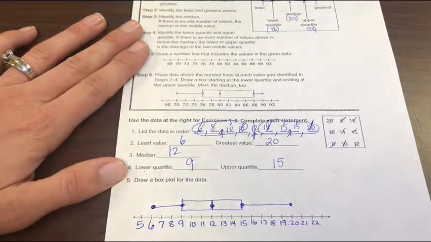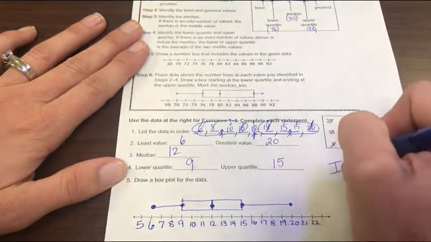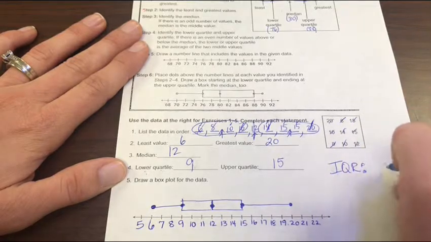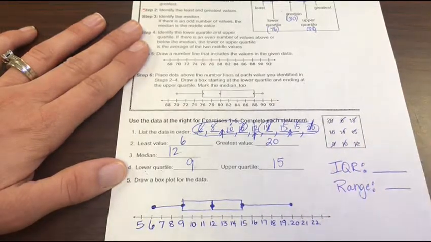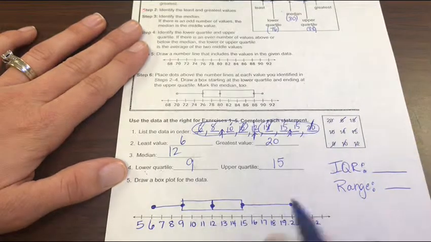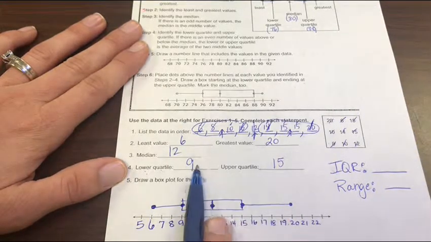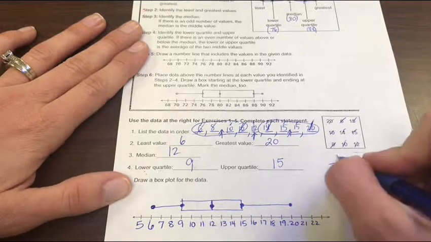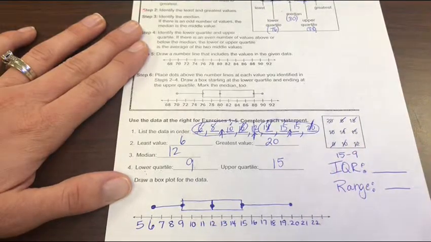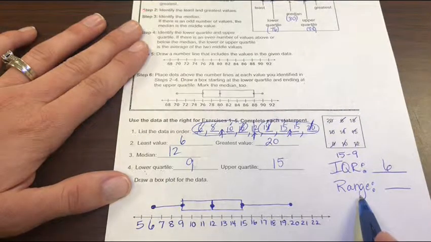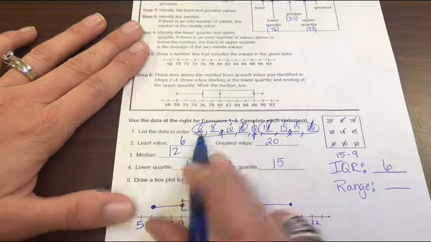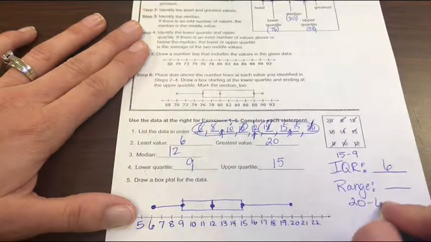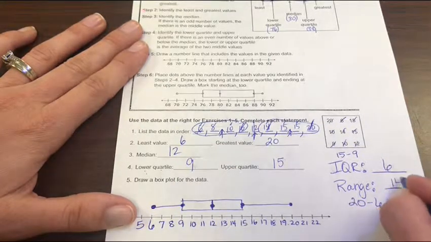So on your homework, you're going to have to find your interquartile range, okay? And your range. So your interquartile range, on the front, it said that it was the upper quartile minus the lower quartile. So it was 15 minus 9, so in this case is 6. Your regular range is going to be your greatest value minus your least value. So that's going to be 20 minus 6, and that's going to give you 14.